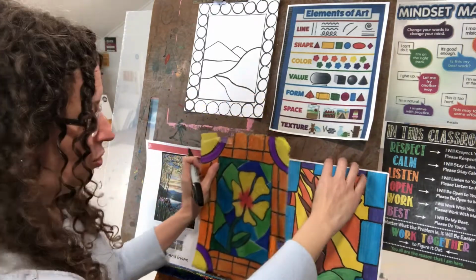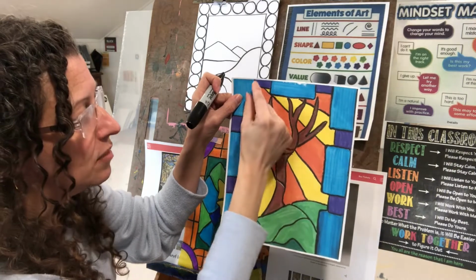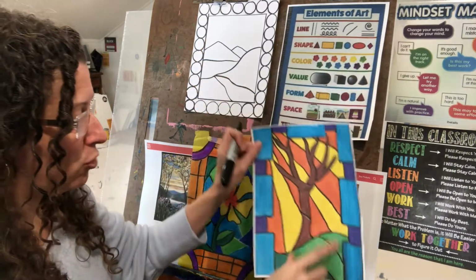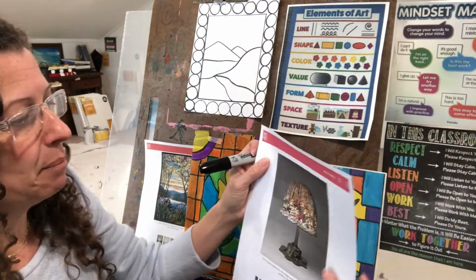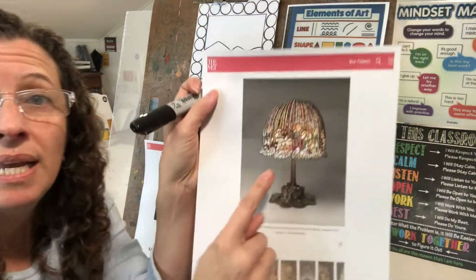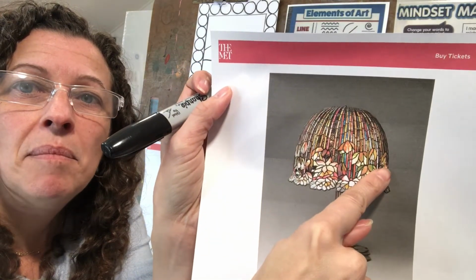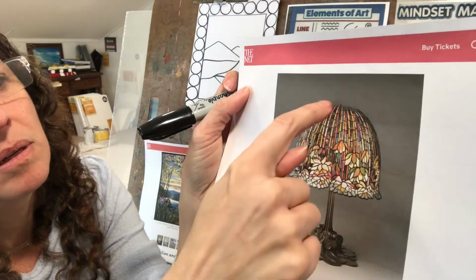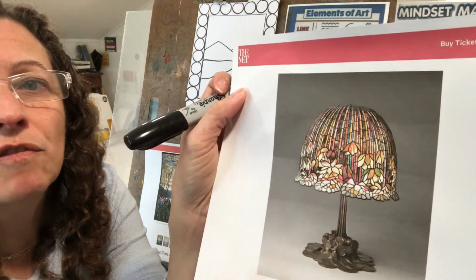I showed the rays of the sun. These were representing the rays of the sun coming from this corner. This is my grass. This is my tree. Louis Comfort Tiffany's lamp right here. He's showing flowers at the bottom and some stems, or it looks like bamboo, right, coming down from here.